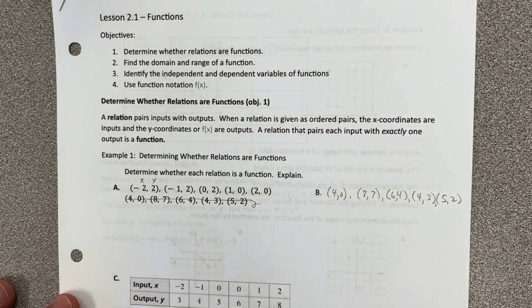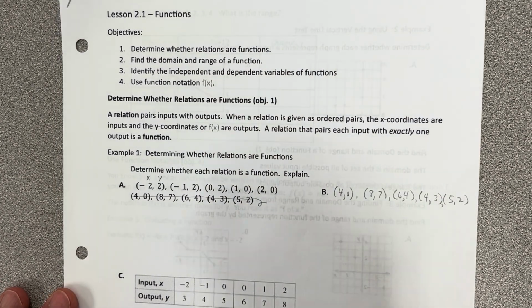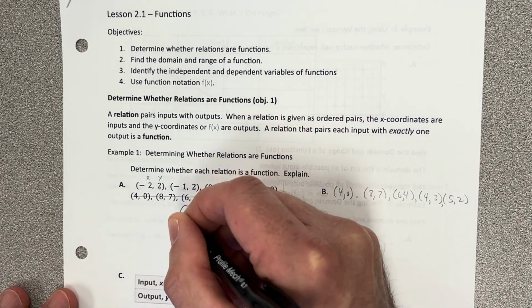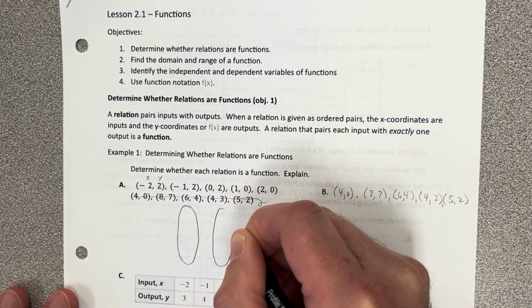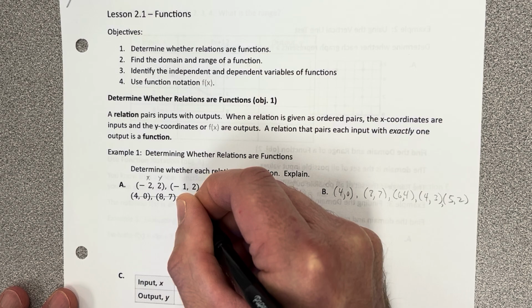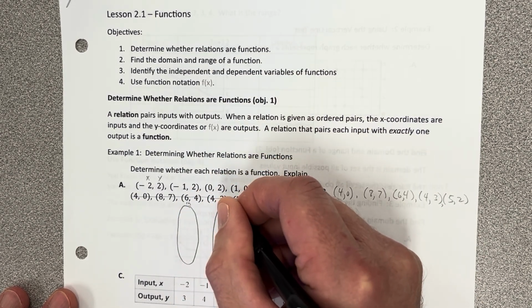Now, to double check, it turns out that relations can be written a lot of different ways. One way to really be certain whether or not it's a function is to make a mapping diagram. You're going to have an oval for your input and an oval for your output.